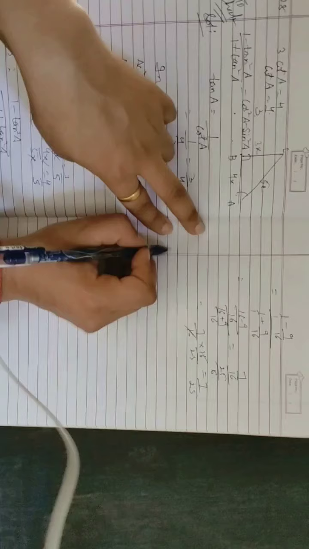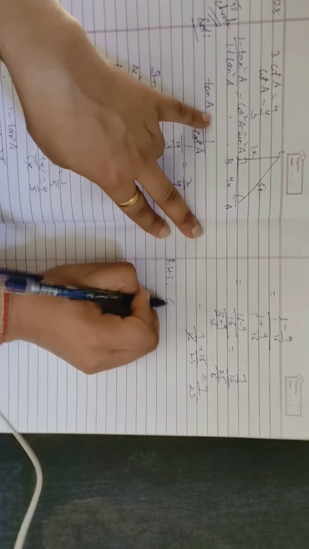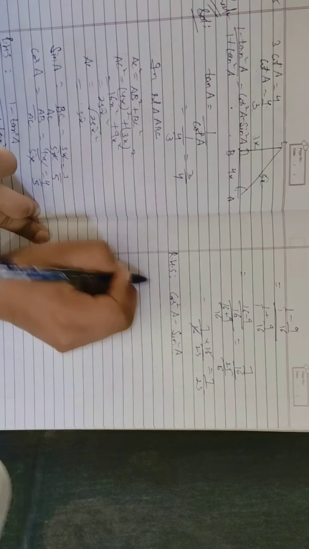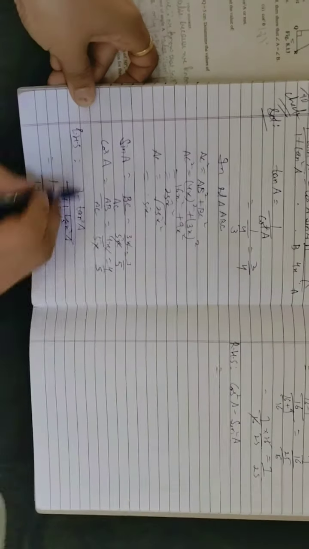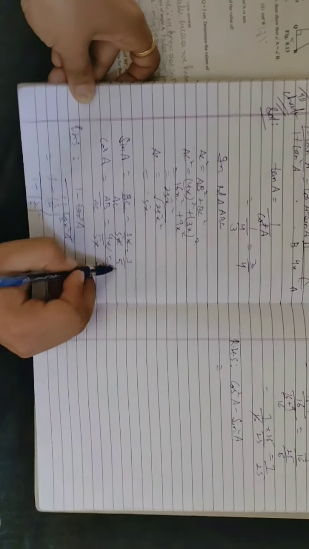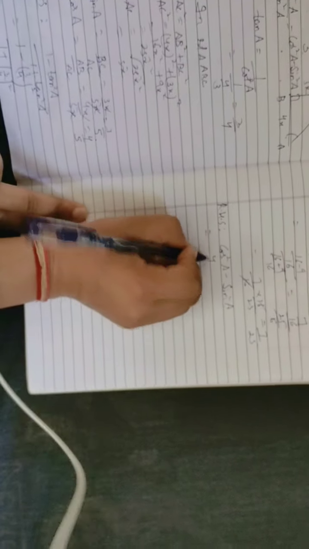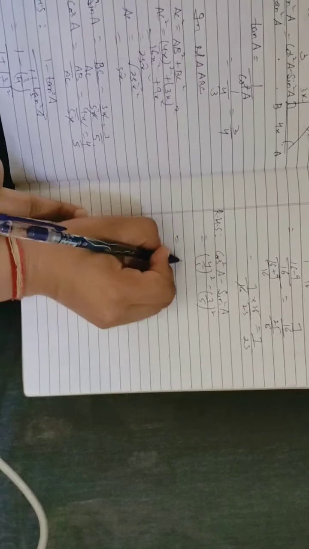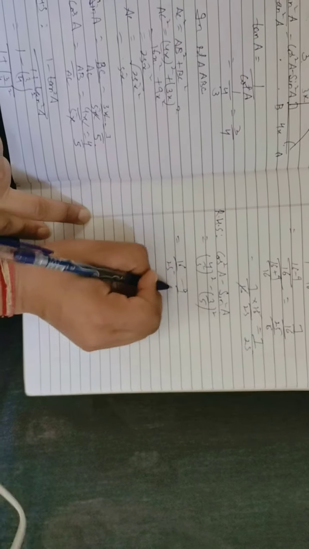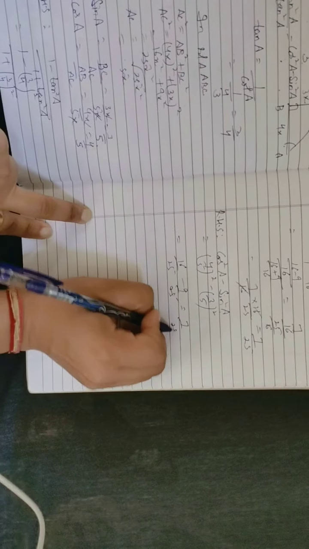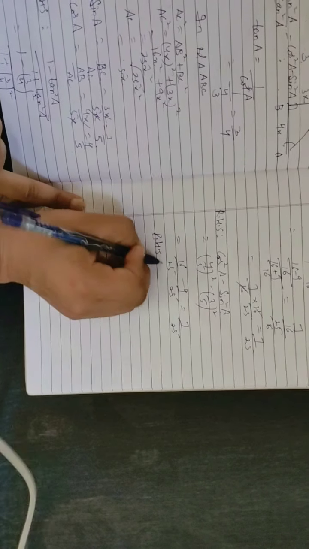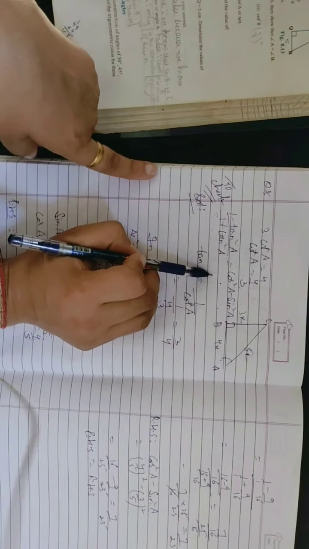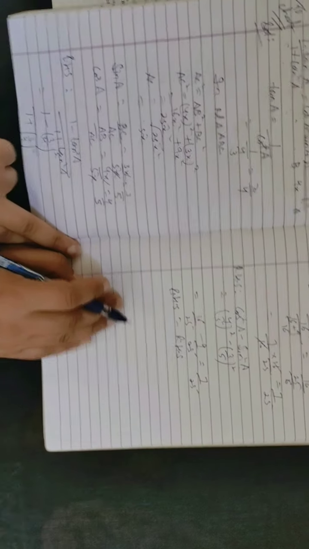After that, RHS. RHS is cos square A minus sine square A. So cos A, as we have already calculated, is 4 by 5, and sine A is 3 by 5. So we will substitute the values. 4 by 5 whole square minus 3 by 5 whole square. 16 by 25 minus 9 by 25. That is 7 by 25. So LHS is equal to RHS, which means that this side is equal to this side. So with this our question is solved.